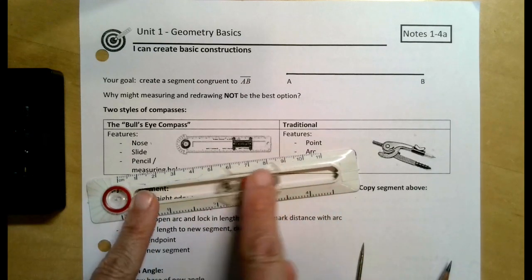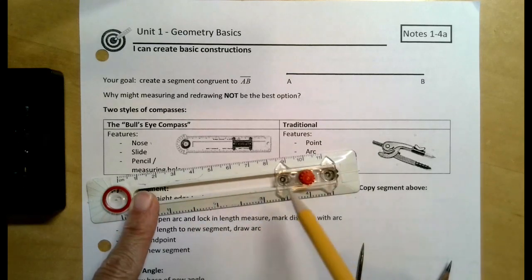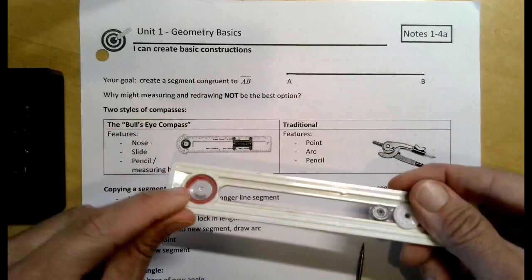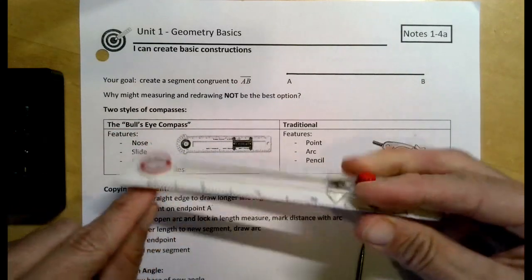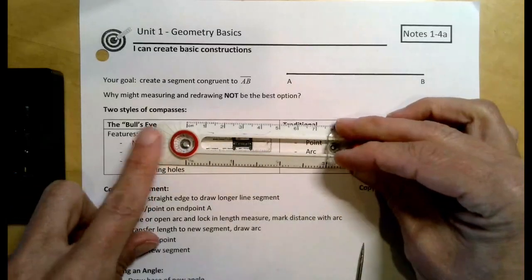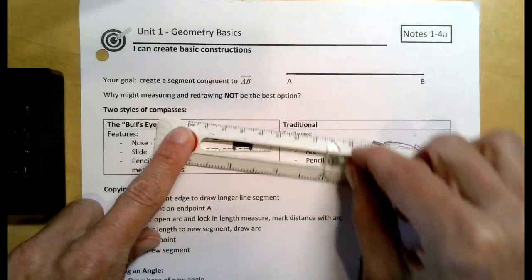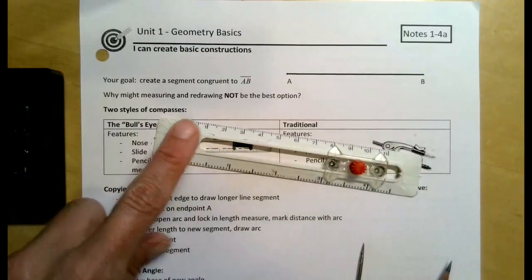It's got this adjustable slide and the pencil holes that you can use, and this part here that I call the nose, because it has this little divot here that you can center over a point, press and use as a center point for it to spin.